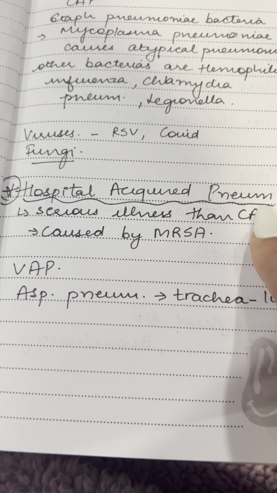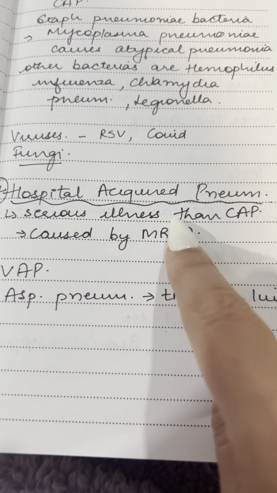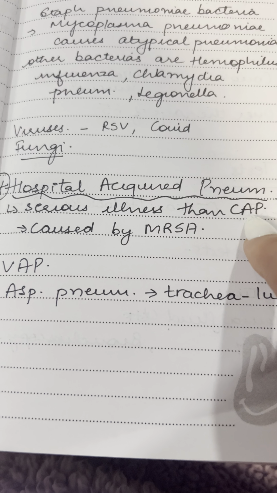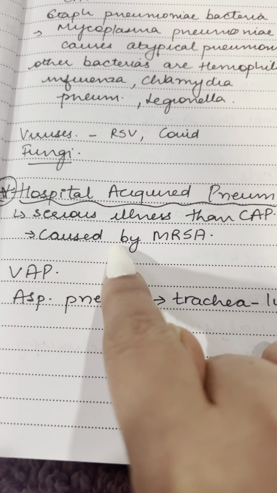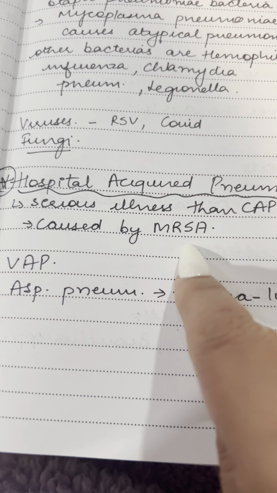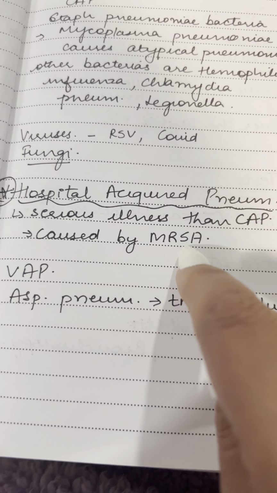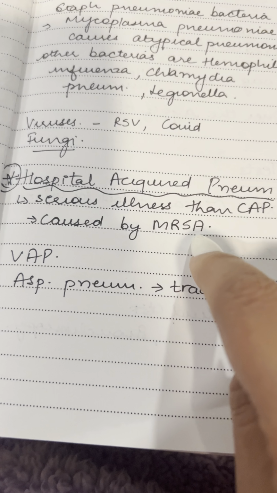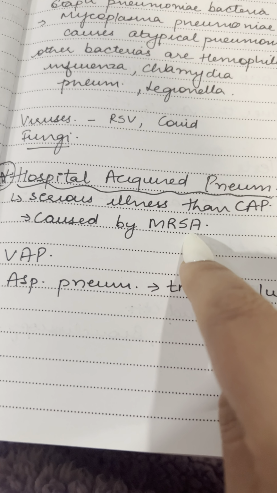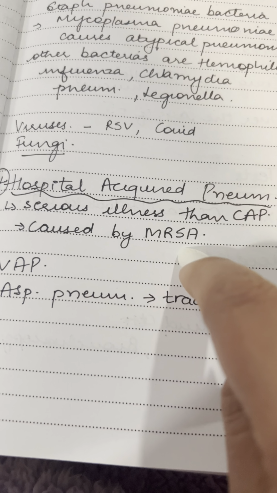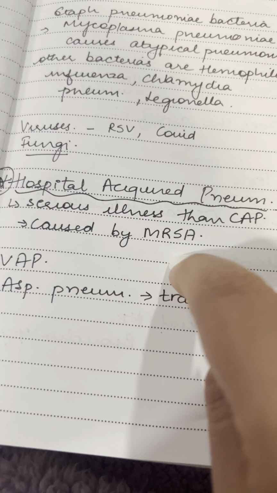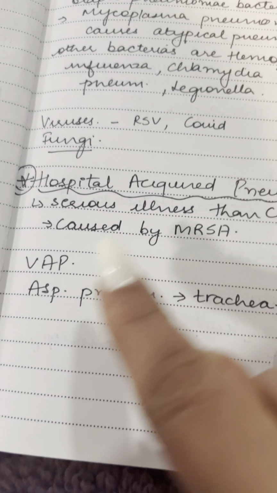Hospital acquired pneumonia. It is one of the most serious illnesses than the community acquired pneumonia, and it is mostly caused by MRSA. You would see that the patients in the hospital, they would be tested for MRSA. It's a swab that we would be taking for the MRSA to test the patients for the hospital-acquired pneumonia.